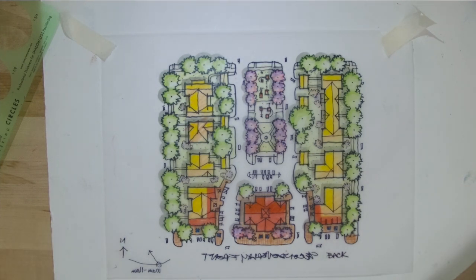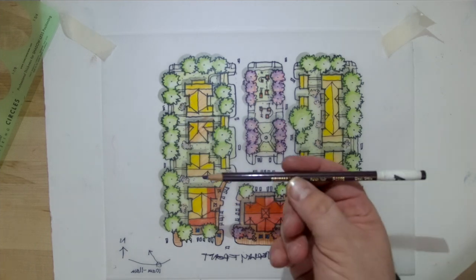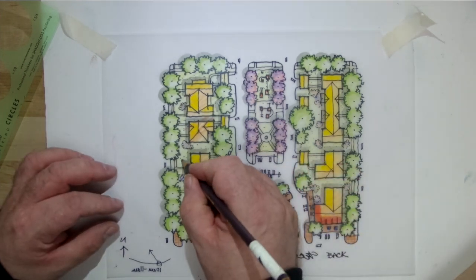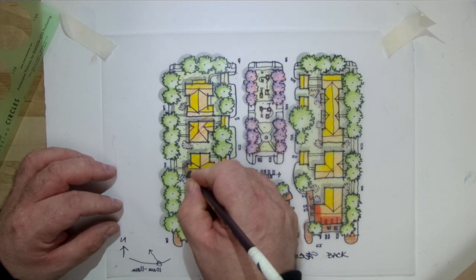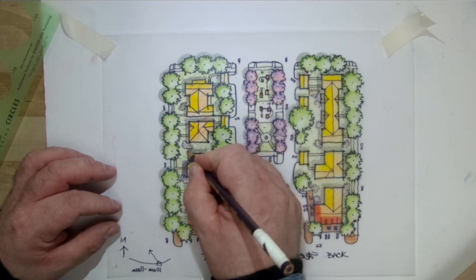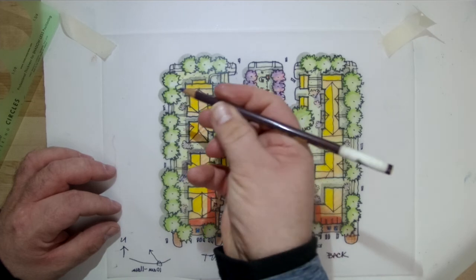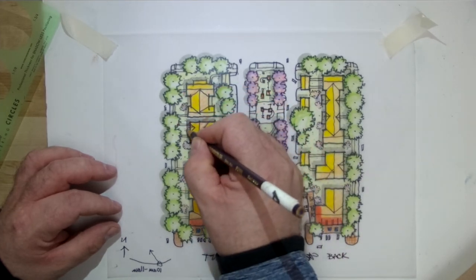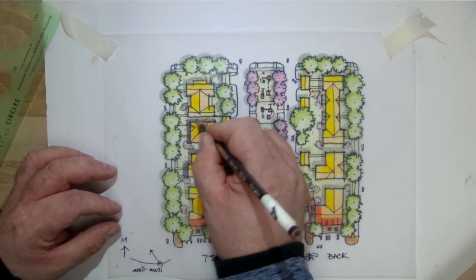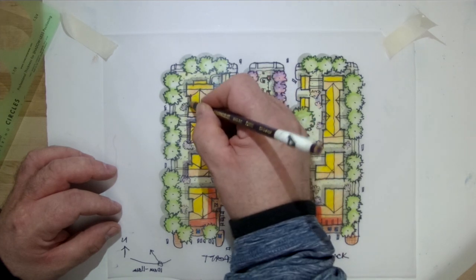You want more depth or shadow? Grab a black or a black grape. Black grape is a great pencil color for reinforcing sharp shadows or edge shadows. If you just want a little more shadow, black grape is a great color for that. It's in the dark, dark purple part of the palette.